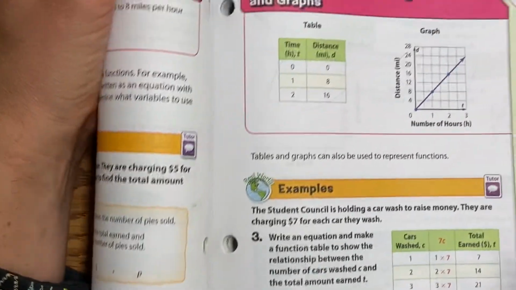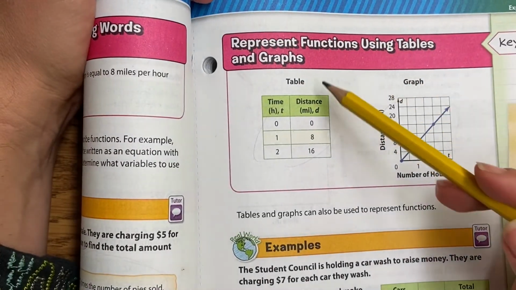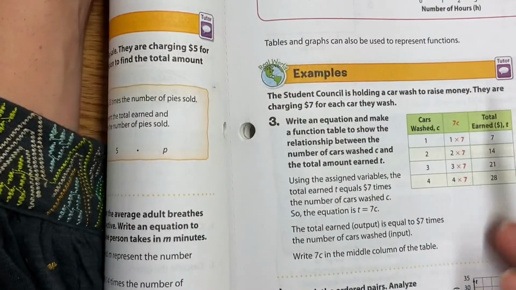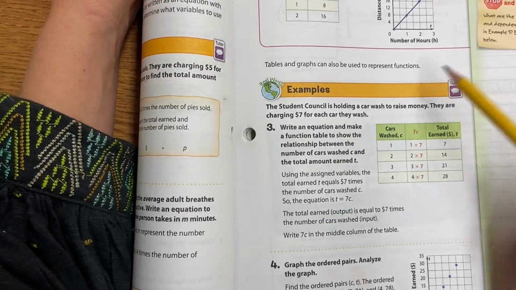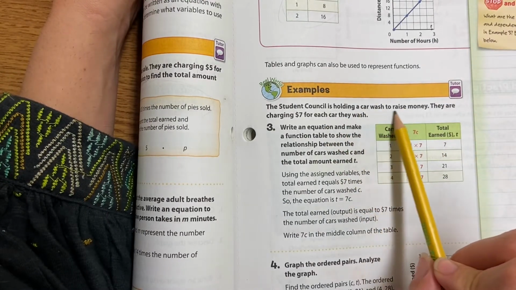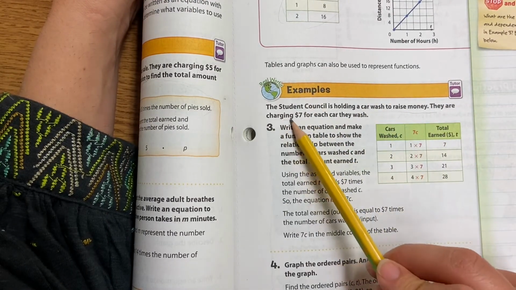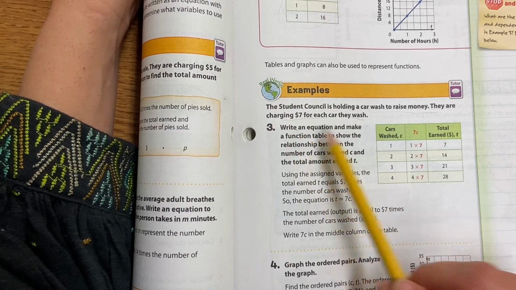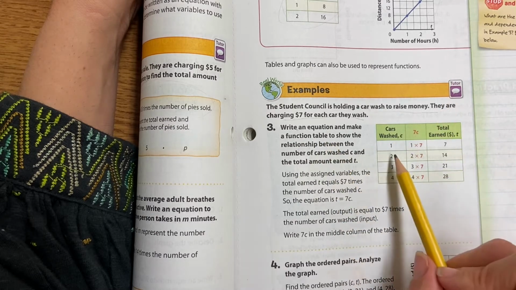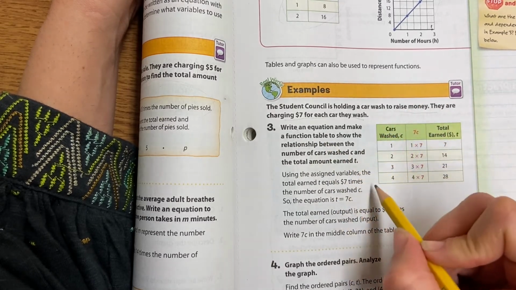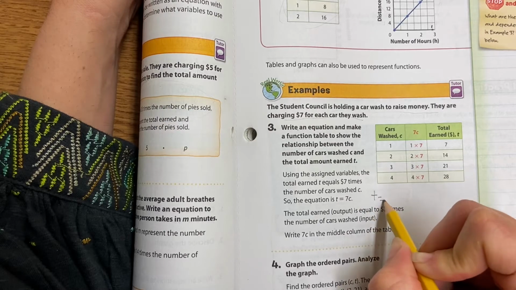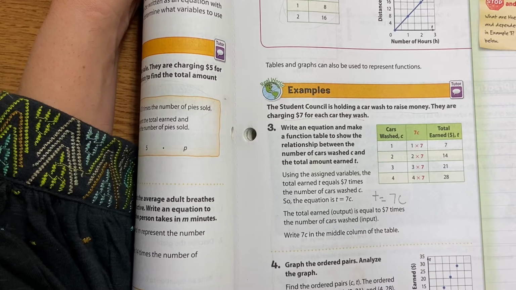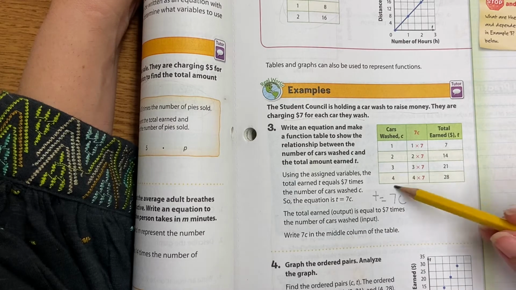All right. Now, so we did equations and words. Now we're going to move on to tables and graphs. And how to represent them in tables and graphs. So the student council is holding a car wash to raise money. They are charging $7 for each car they wash. Okay, so you need to write an equation for that to make a function table. So the equation would be total cost, right, equals $7 per car. So T equals 7C.